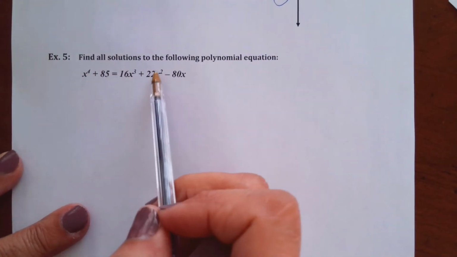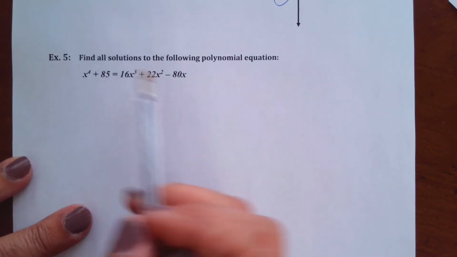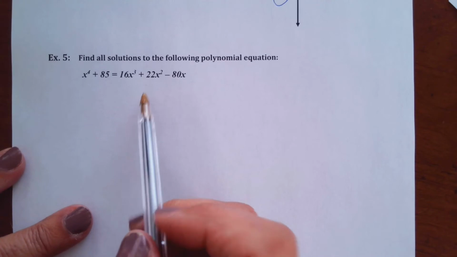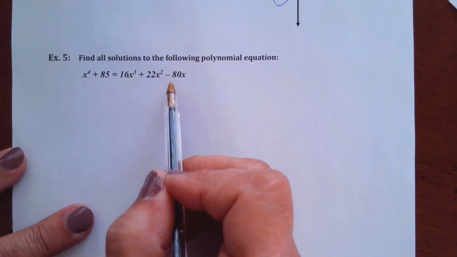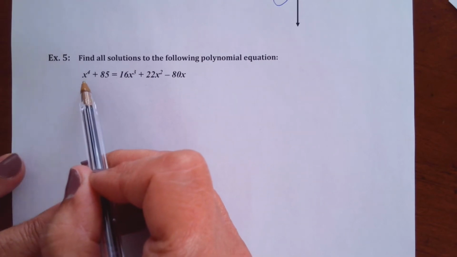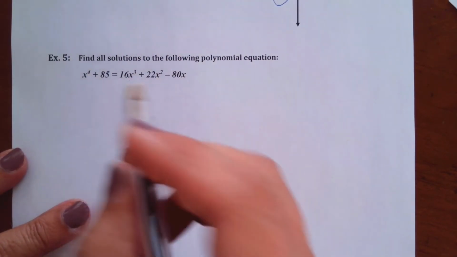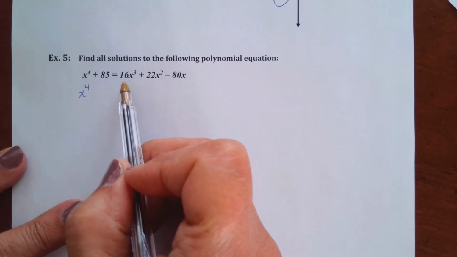So first off, I can't have a polynomial that's not equal to 0, so I need to move everything over to one side or the other. Now I know there's more terms on this side, but I always want my leading coefficient to be positive when at all possible. So I'm going to move these 3 terms over to the left. So I'm going to leave the x to the 4th there. And then I'm going to put this in descending order.